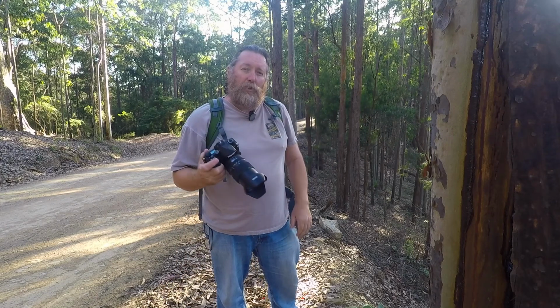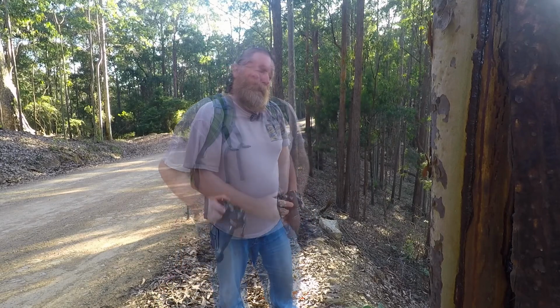One of the things I really like about the Pentax is that the vibration control is not built into the lenses, it's built into the camera. So I can use that on every lens I've got.